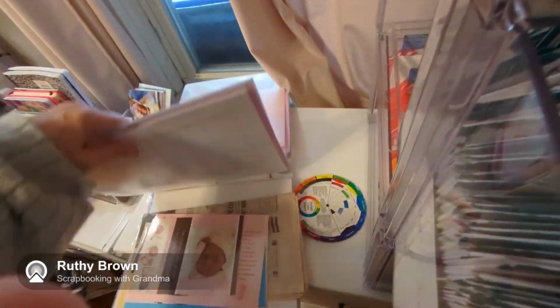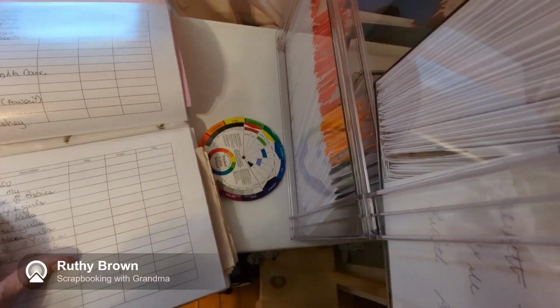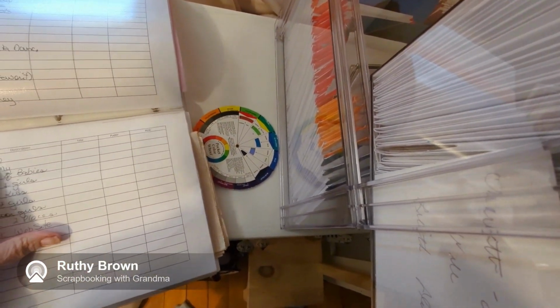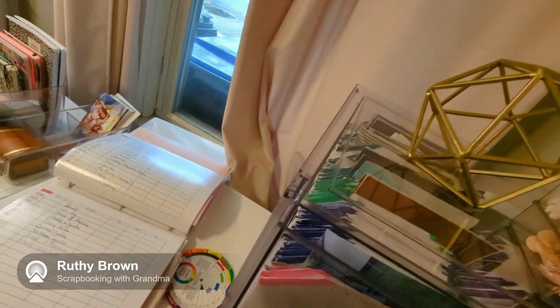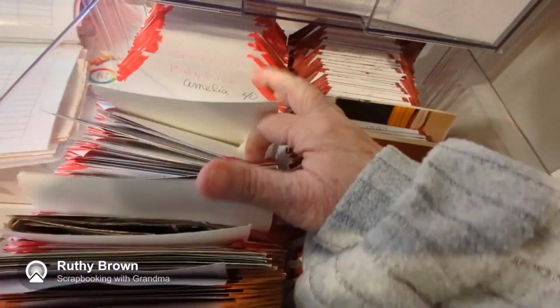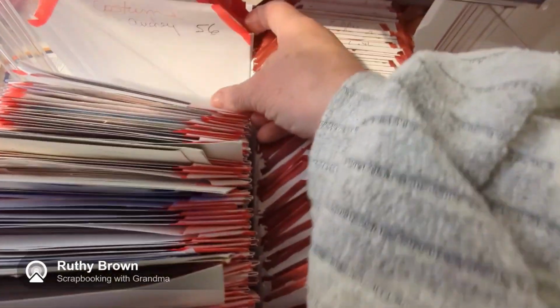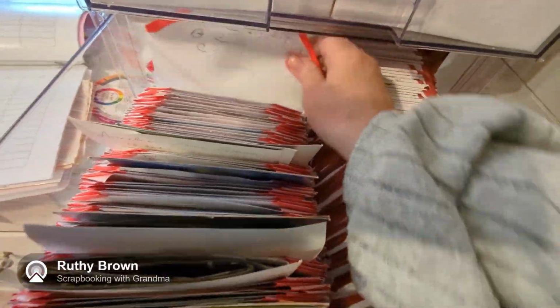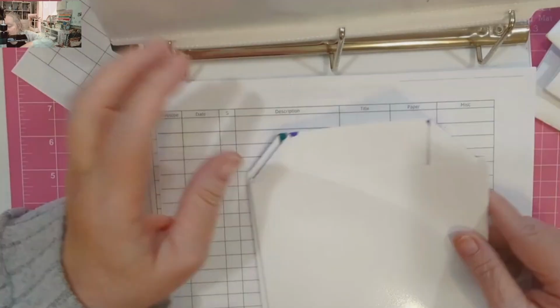So if I wanted to come back here and say my youngest son, 62B, then I know it's in the orange, which is down here. It's all the way in the back, so it's easy to get to. And I just flip to 62. And it's in this folder right there. So this, to me, has been absolutely the best.